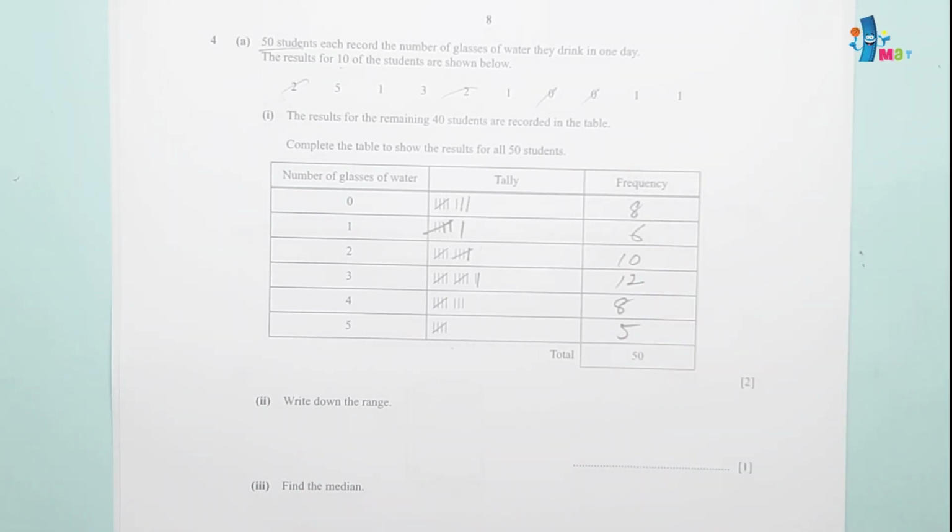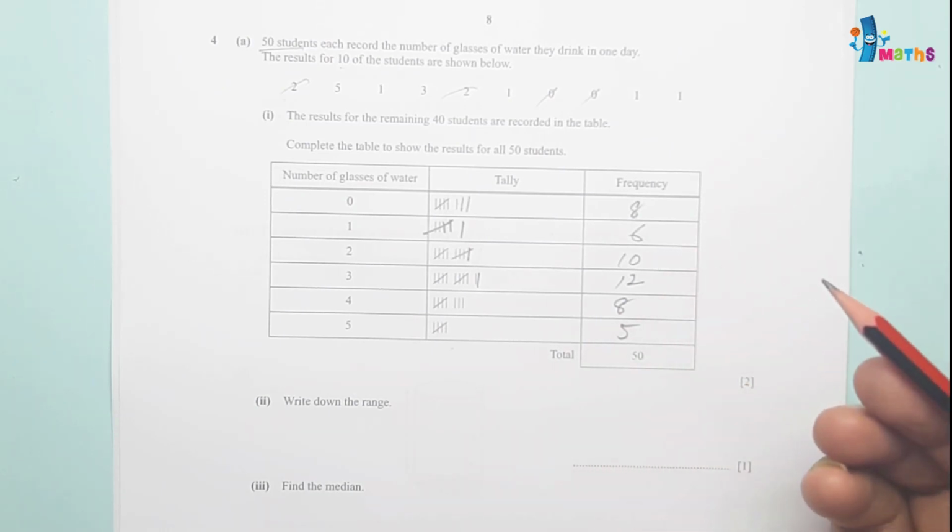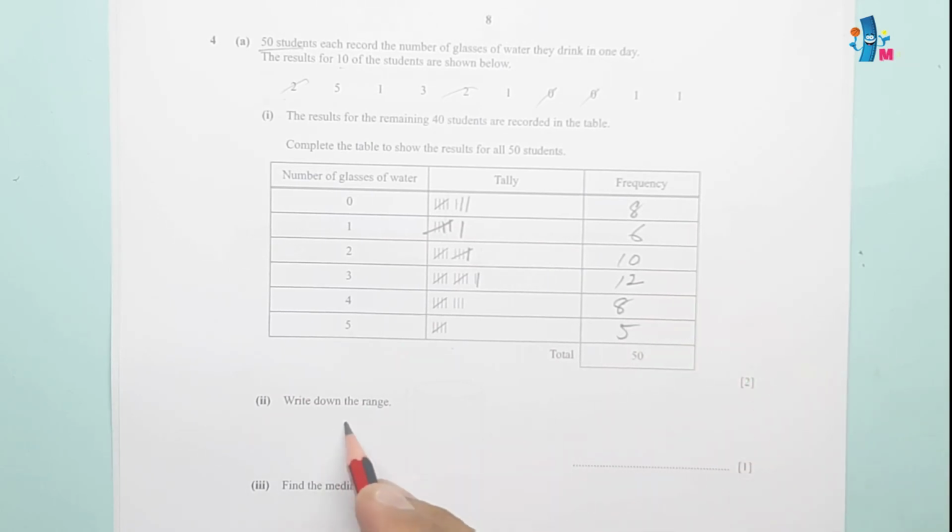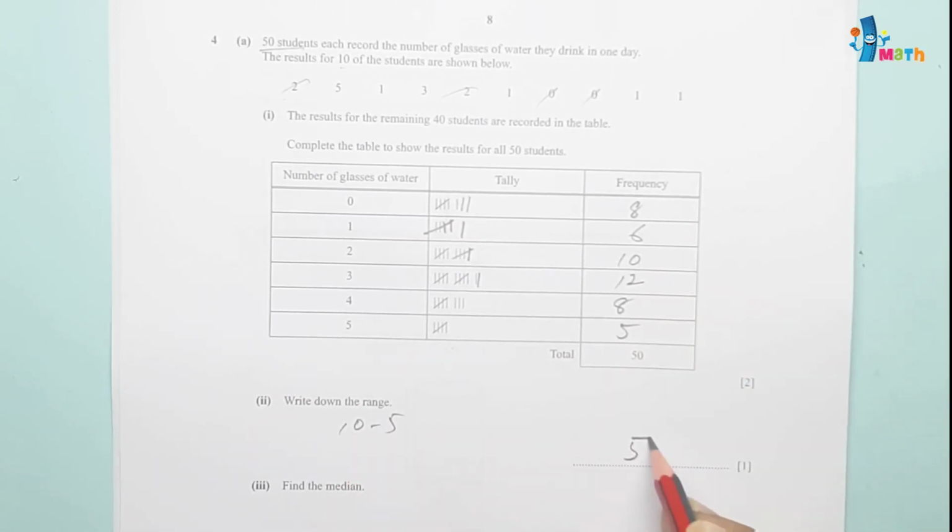Write down the range. Range is maximum minus minimum. Maximum is 10, 10 minus 5, so 10 minus 5 will be equal to 5. This will be range. Find the median.